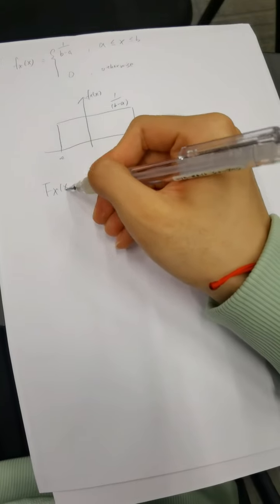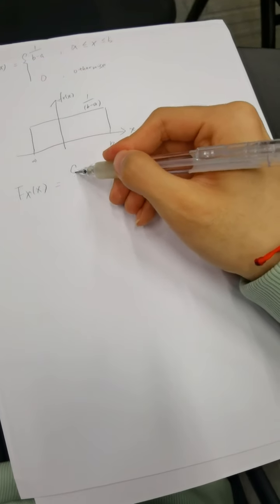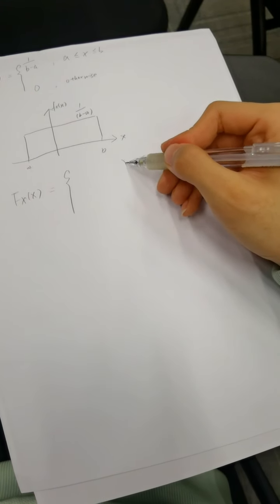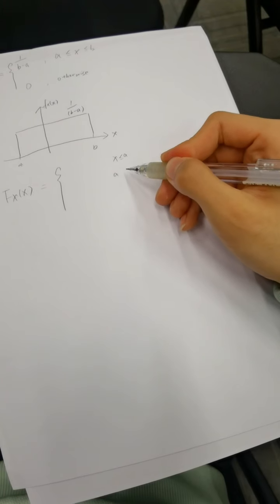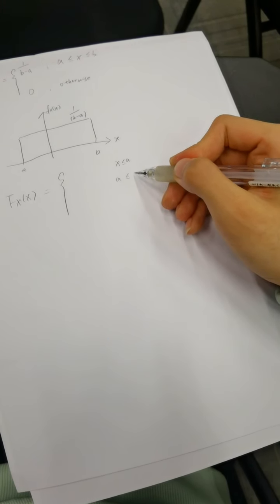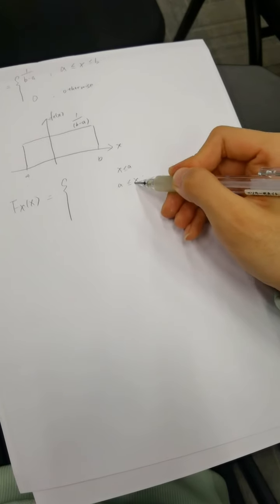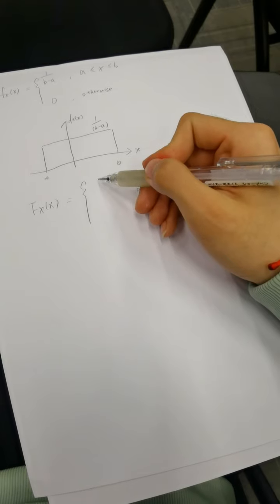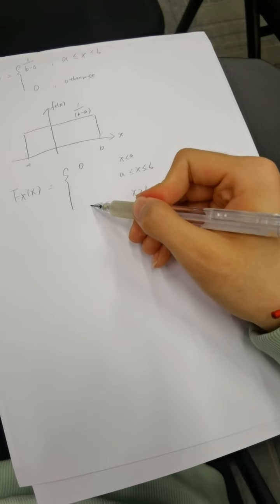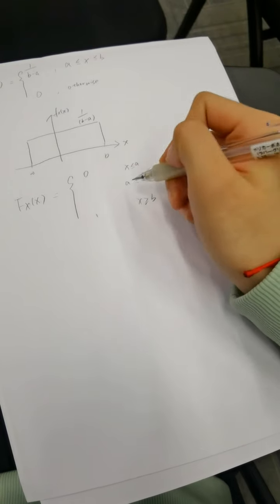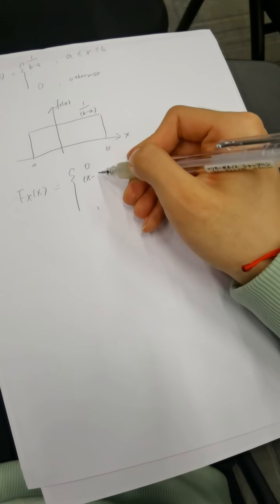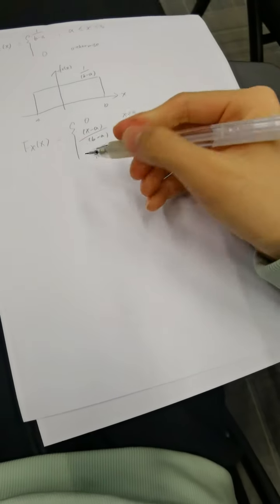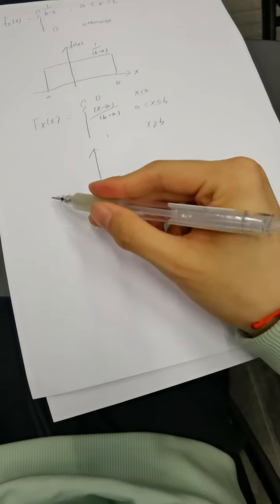Because we already have the small f(x), the big F(x) is easier. It has three situations: x smaller than a, x from a to b, and x bigger than b. For x smaller than a, it is 0. For x bigger than b, it is equal to 1. In the middle part, it is x minus a divided by b minus a. So we can use the equation to draw the graph.